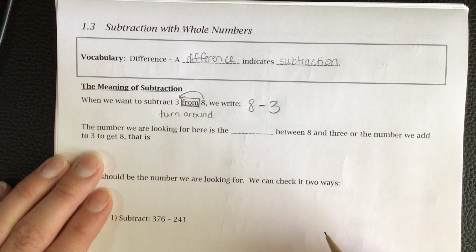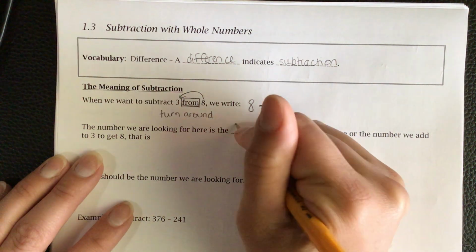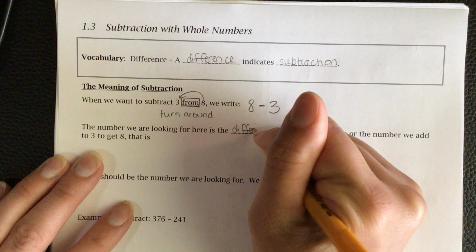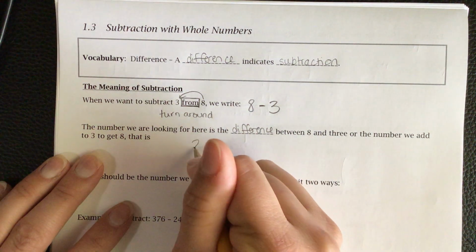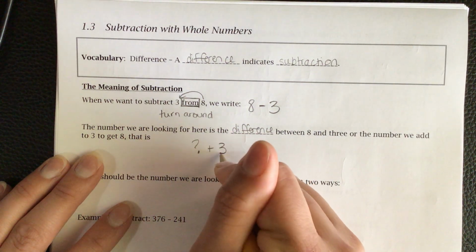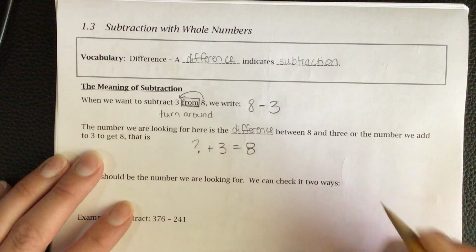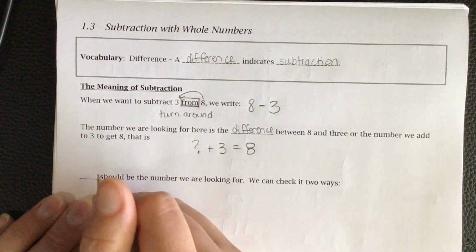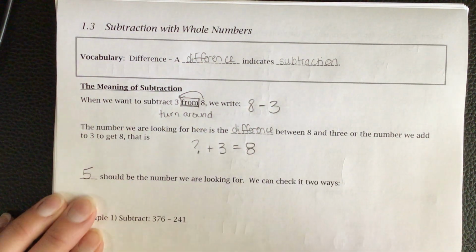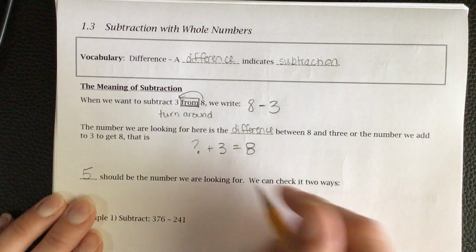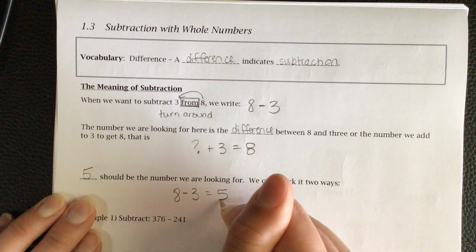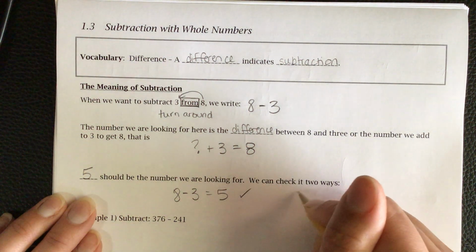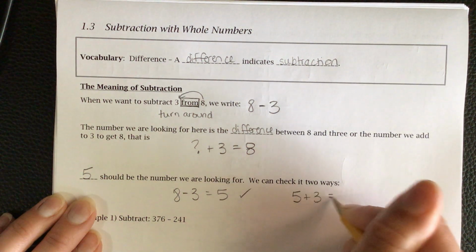The number we are looking for here is the difference between 8 and 3, or the number we add to 3 to get to 8. So we're asking ourselves what number plus 3 is equal to 8. You should be thinking the answer is 5. And the reason why is we could check it. 8 take away 3 is equal to 5. Or we could say 5 plus 3 is equal to 8.